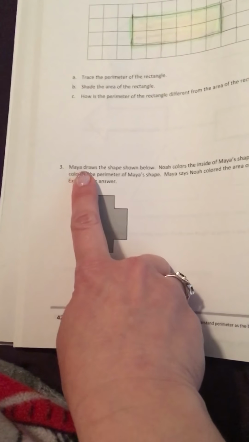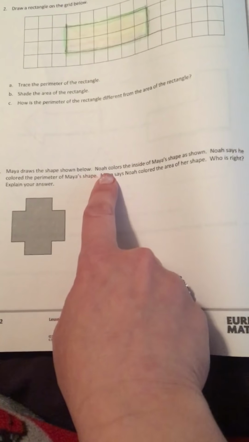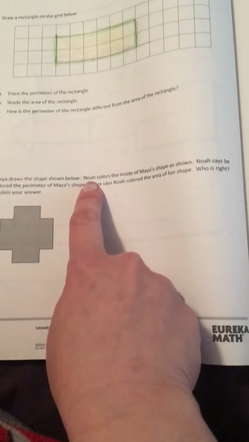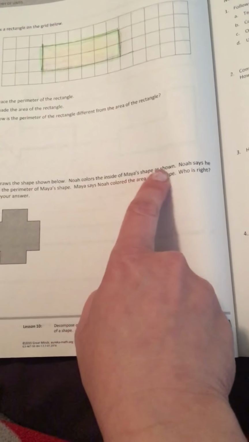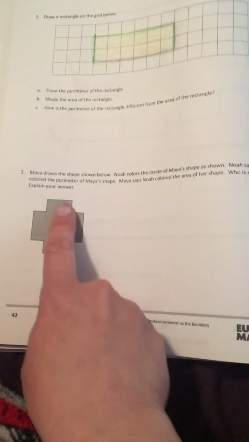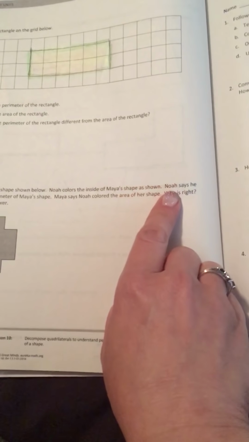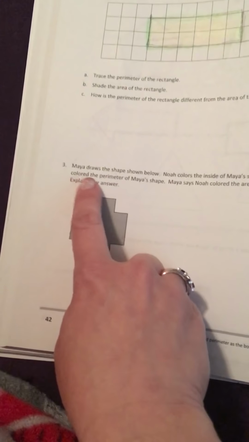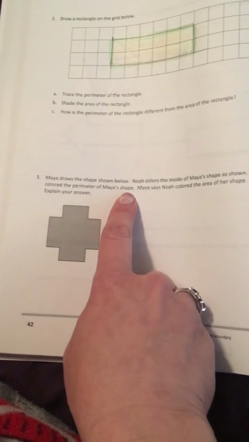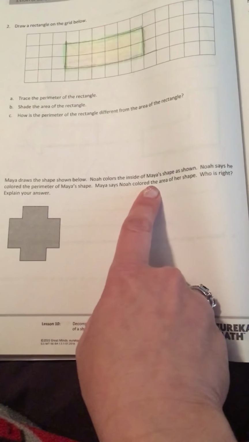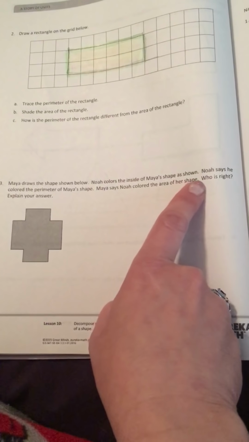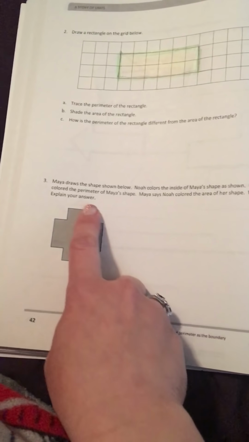You might want to pause for a second when you fill this in. Number 3, Maya draws the shape shown below. Noah colors the inside of Maya's shape as shown. So she draws this. Noah colors the inside. Noah says he colored the perimeter of Maya's shape. Maya says Noah colored the area of her shape. Who is right? Explain your answer.